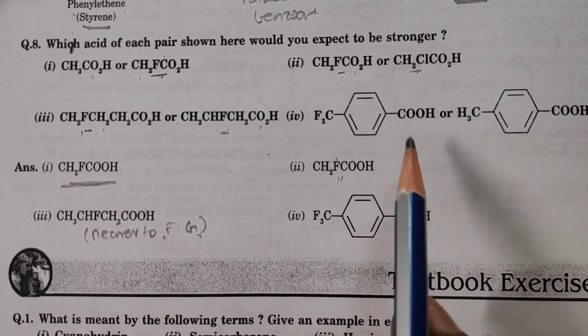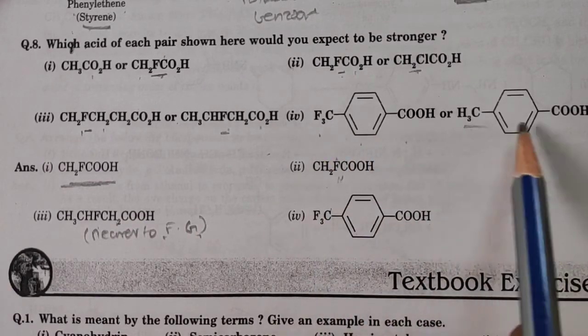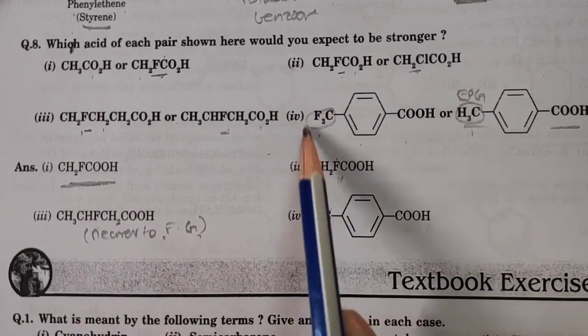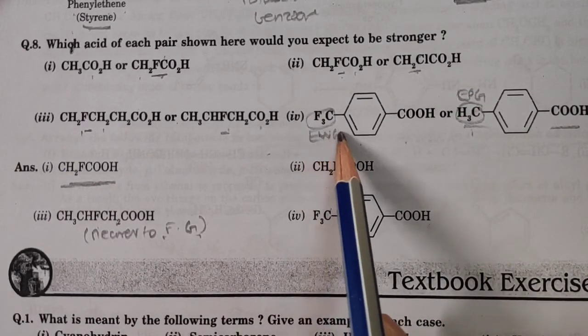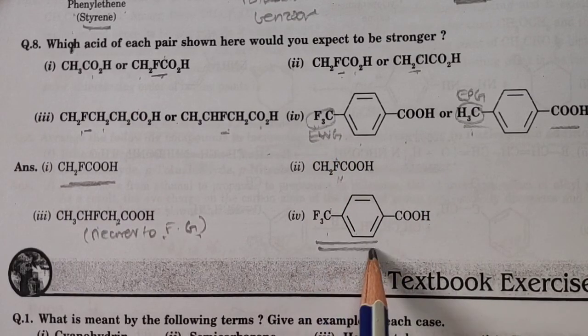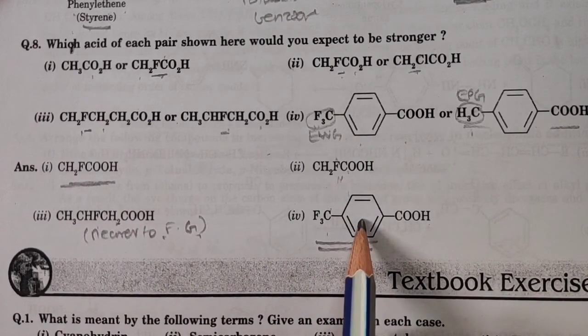And in this case also you can see two things are given: CF3 with fluorine, and here only an electron donating group, and this is an electron withdrawing group. Understood? Fluorine, when we say CF3, so in this case this will be stronger. Understood this part? So this we already studied in acidic property. You can go through this.